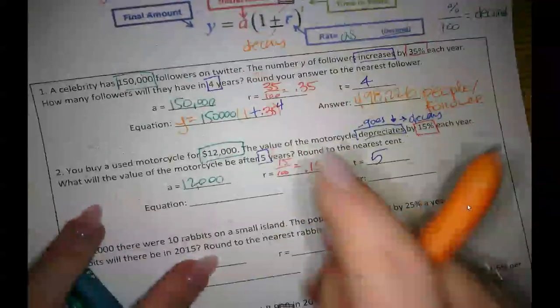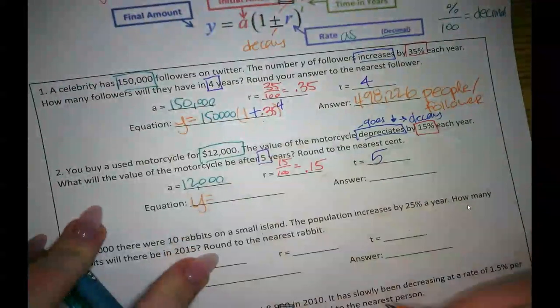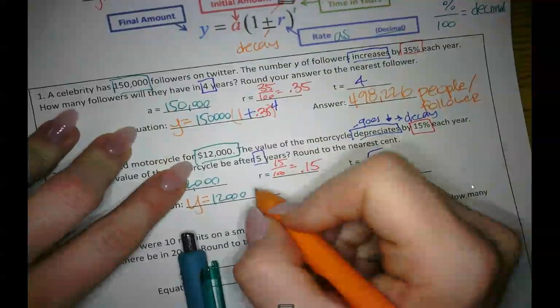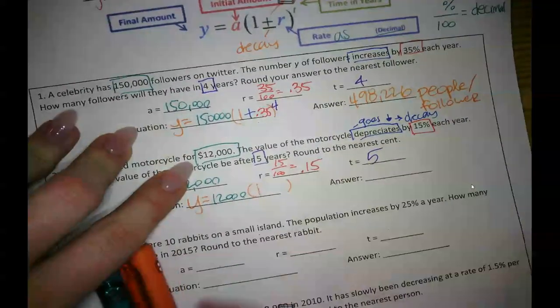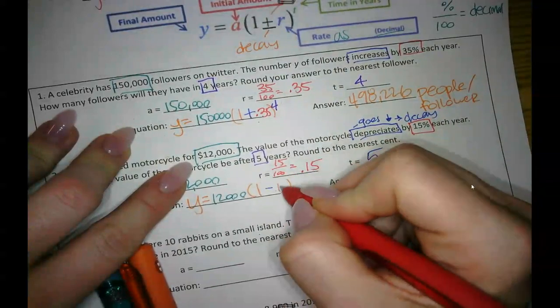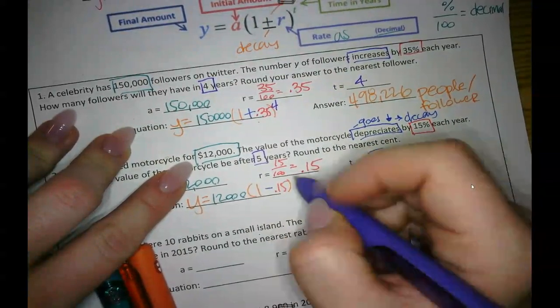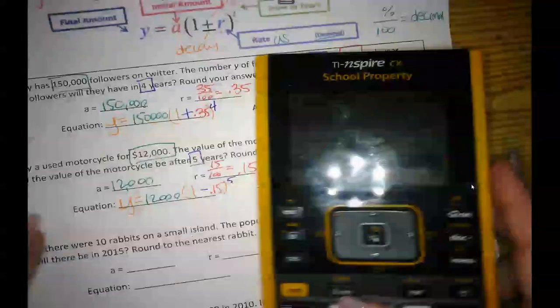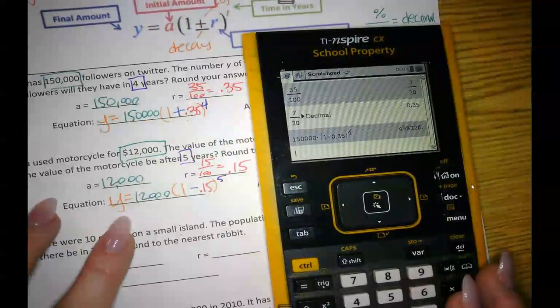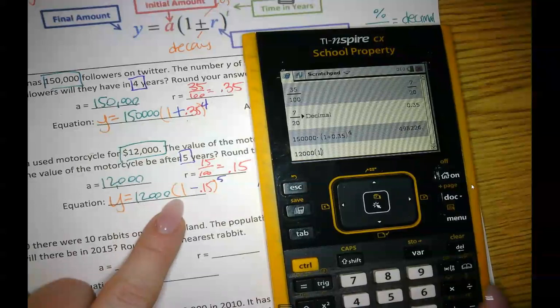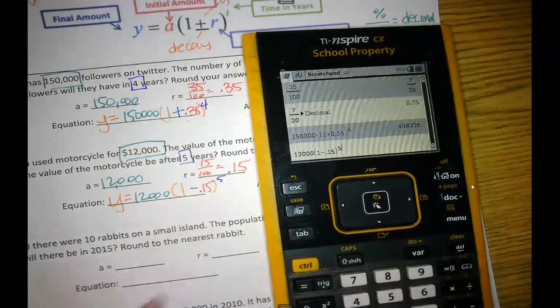So writing my equation, y equals initial amount of 12,000, open parentheses 1. We said it's a decay, so this time it's going to be minus 0.15 raised to the 5th power. Again, typing it into my calculator. 12,000, open parentheses, 1 minus 0.15, close parentheses, raised to the 5th power.